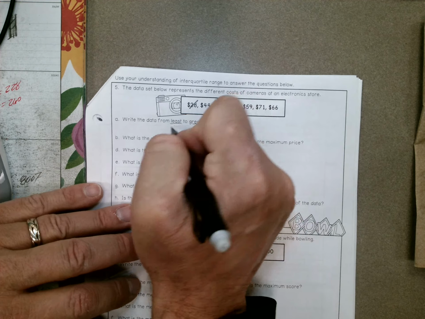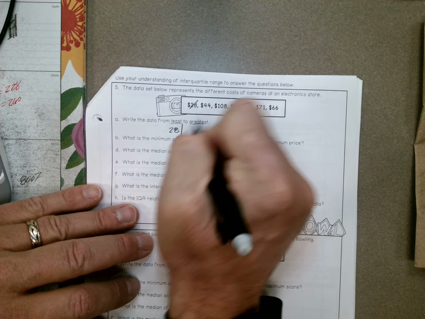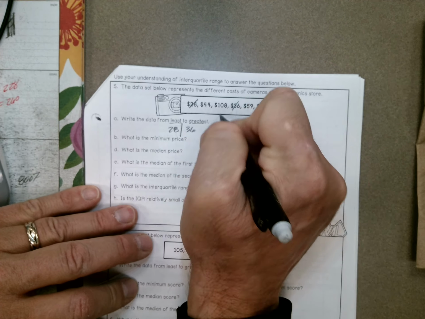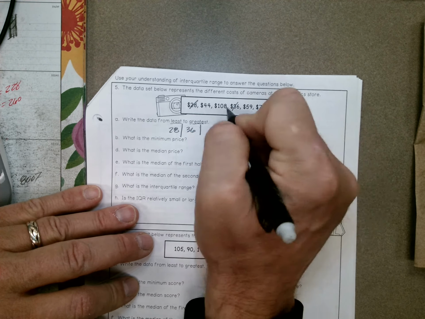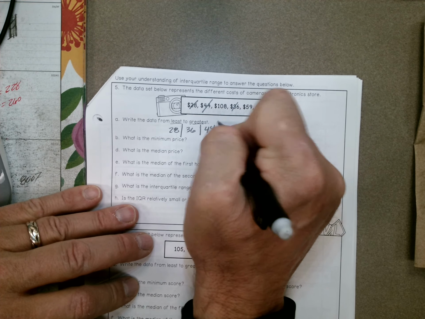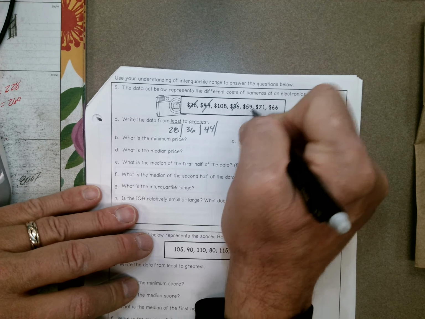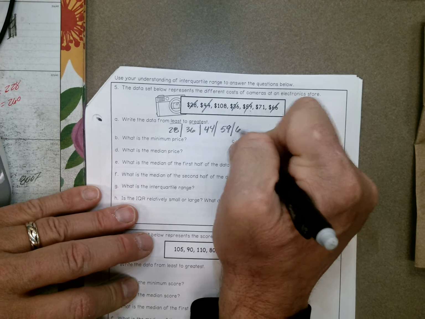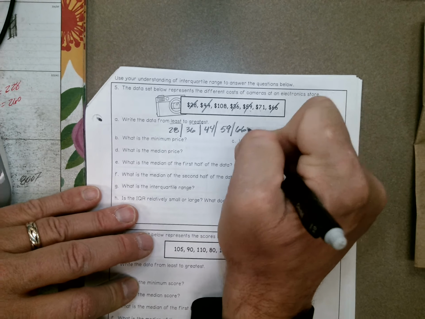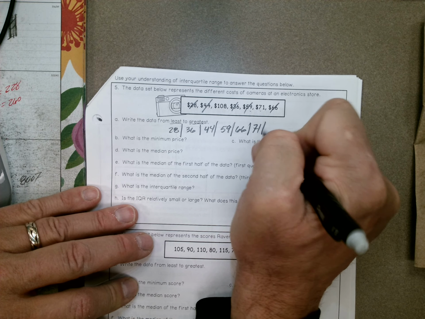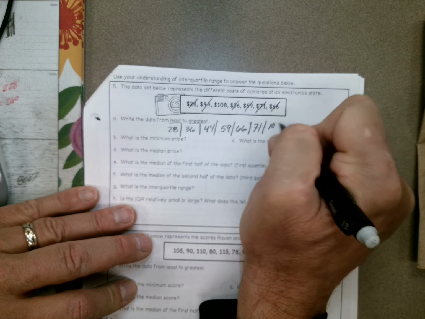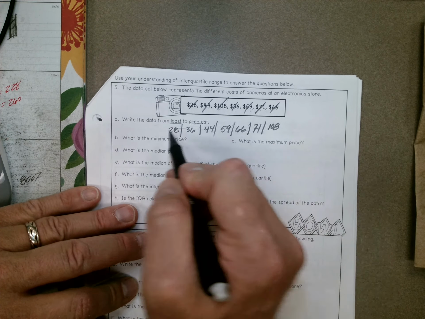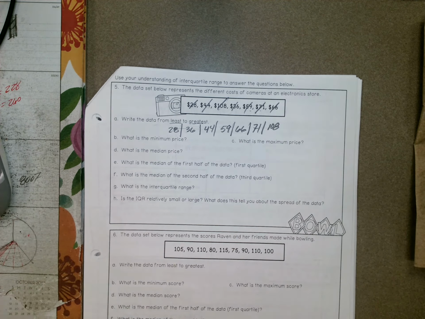We're going to take our time here. 28, and I like to draw lines in between. 36, 44, 59, 66, 71, and 108. You'll notice that I crossed those out because I don't want to make a mistake.